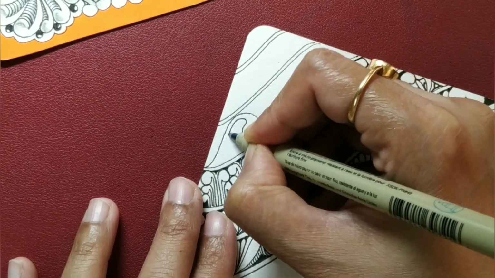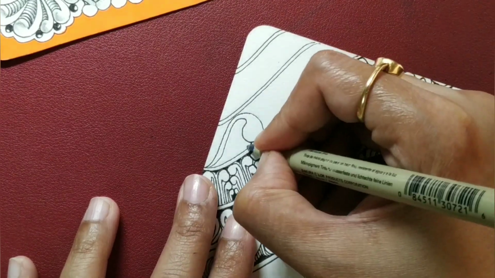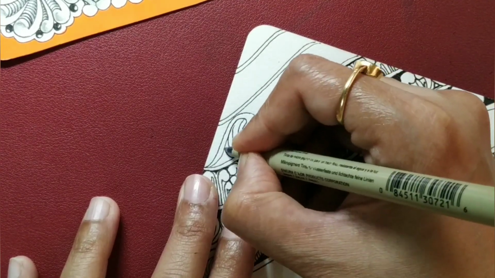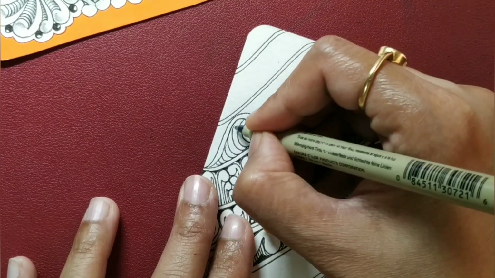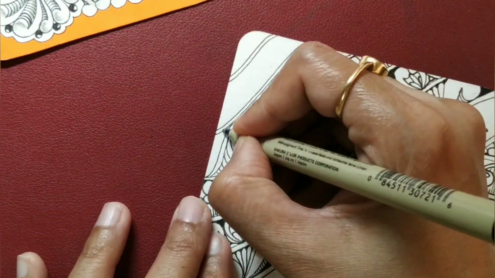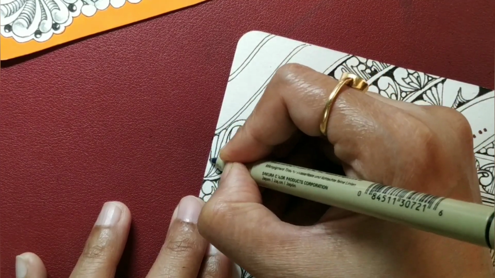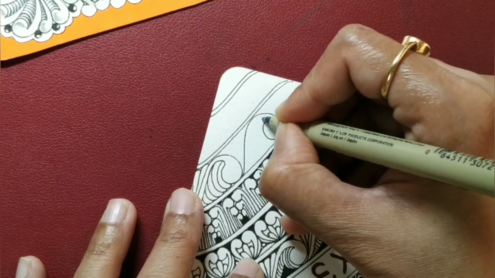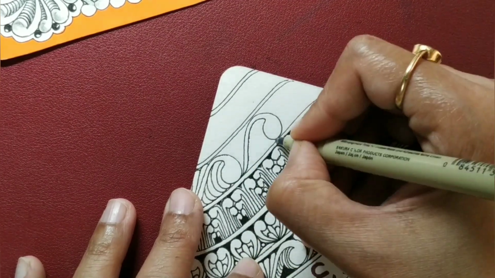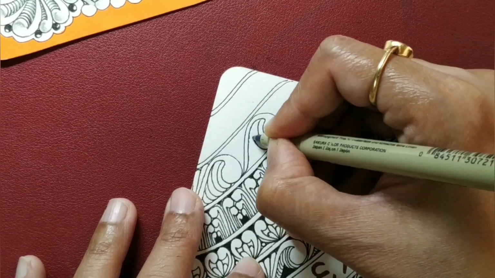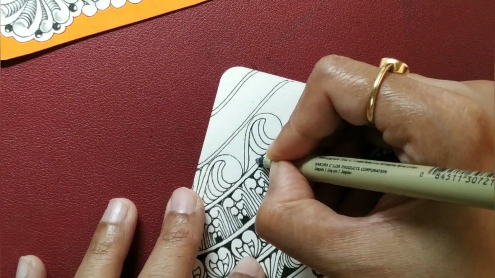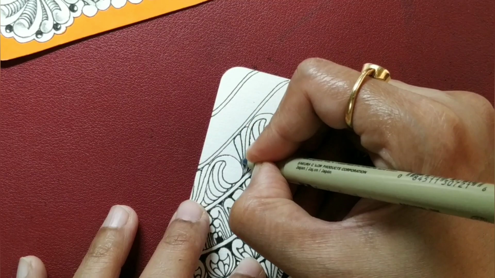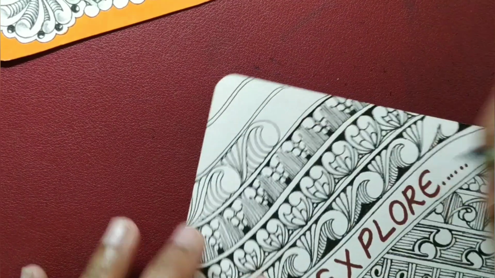So I'm again drawing the same shape and now going to add these curls from below like this, and also add the same above, right? So this one will be complete. So let me show you again. Add these curls from below and then the same thing above also like this.